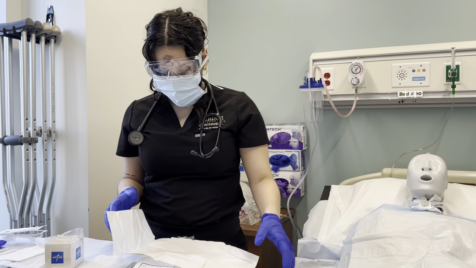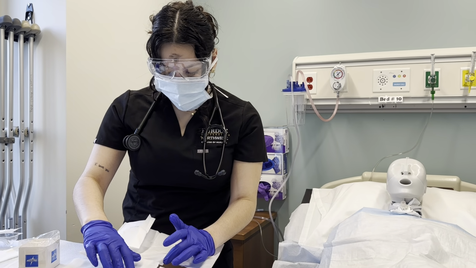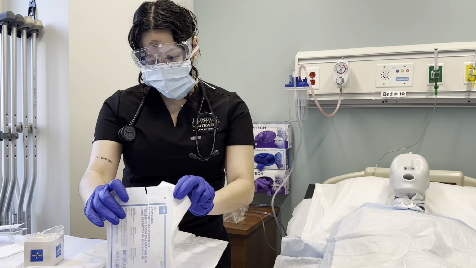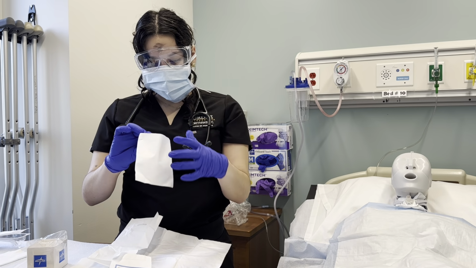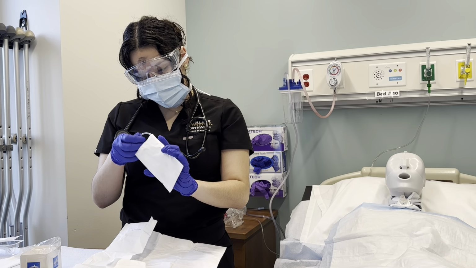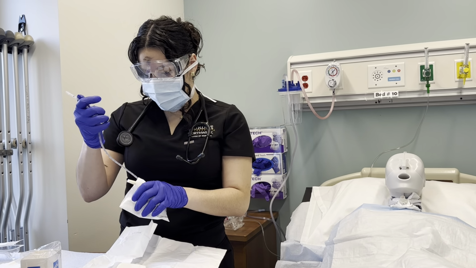Alright, once I have my sterile gloves on, I'm going to pull out the sterile catheter. With my dominant hand, I will coil it, and with my non-dominant hand, I will attach it to suction.